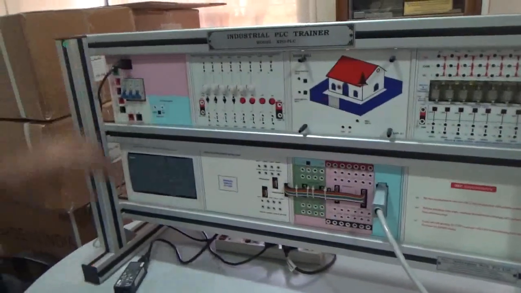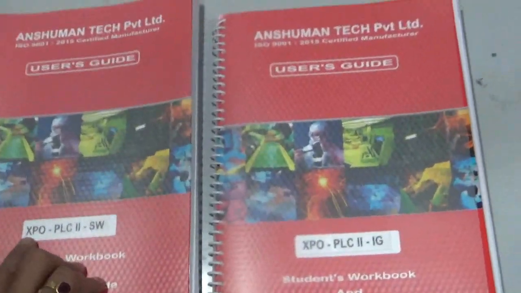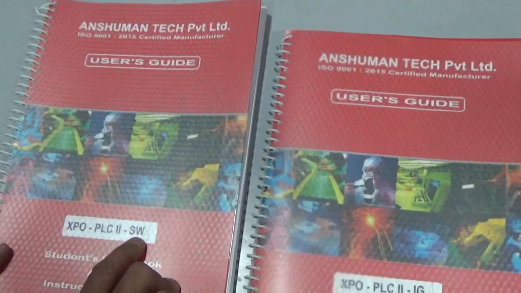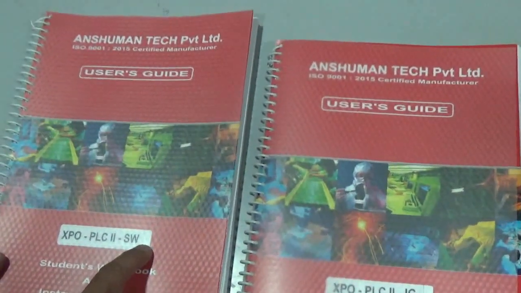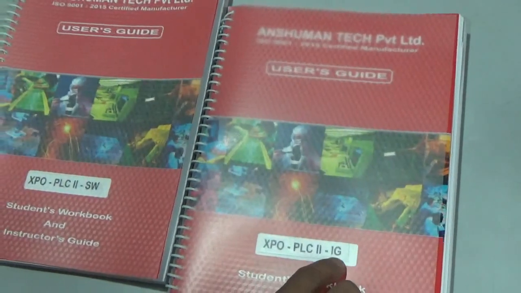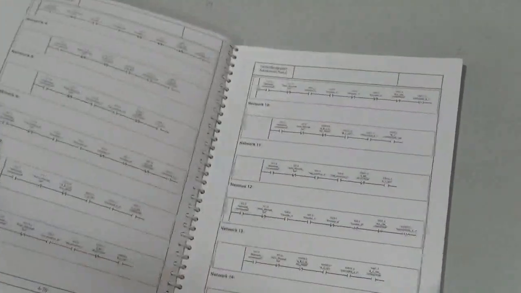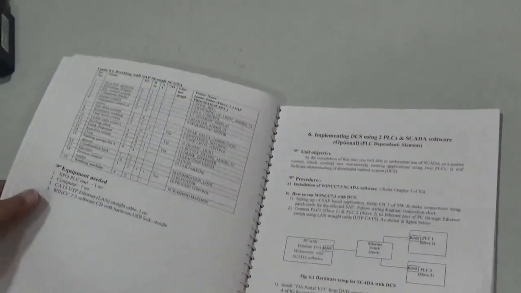Along with this setup, we have given two types of manual. The first is XPO PLC SW, where SW means student workbook, and the other is IG, where IG means instructor guide. In the instructor guide, all the ladder programs and the procedure for downloading a program to the device, which means the PLC device, are given inside this manual.